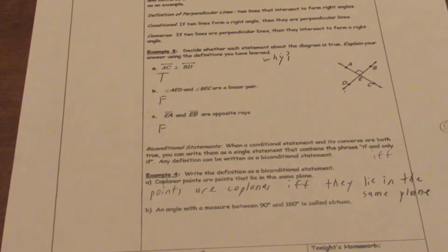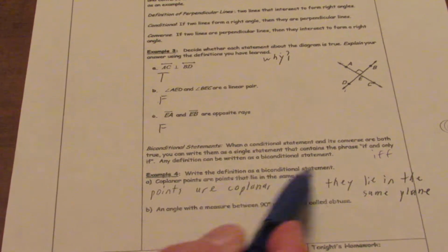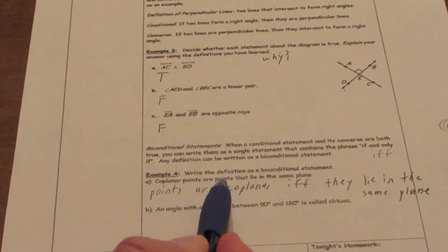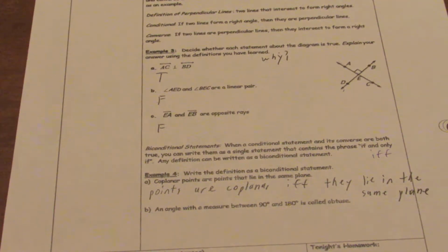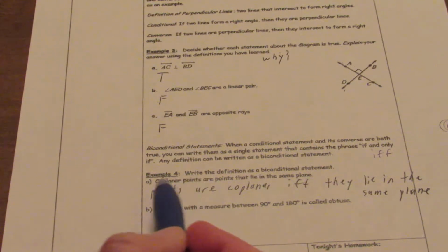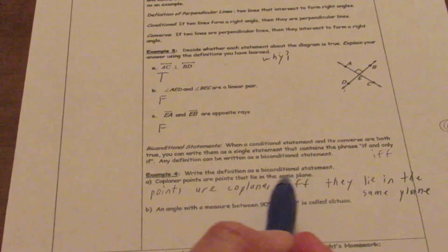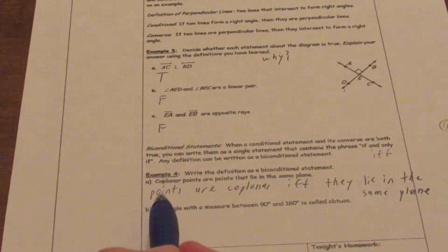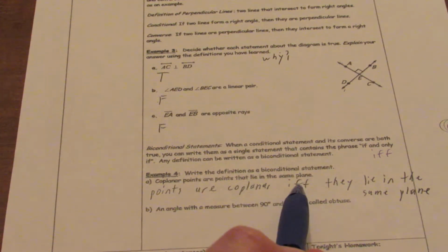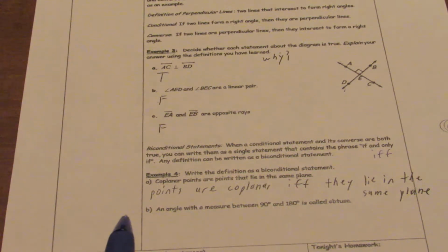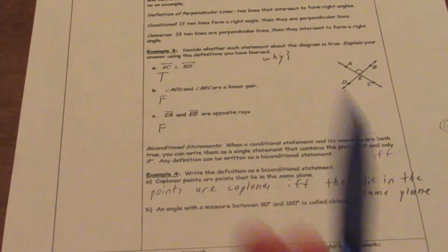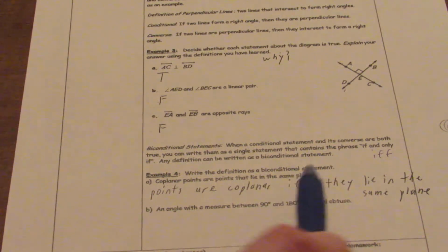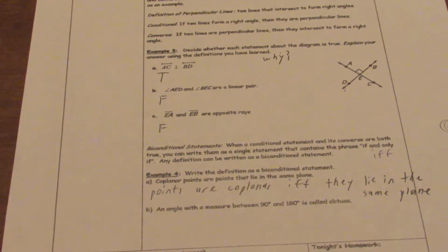Example 4 says write the definition as a biconditional statement. Coplanar points are points that lie in the same plane. So what I'm looking for here are my two things that I could separate. I have coplanar points and they lie in the same plane. So how I wrote it is: points are coplanar if and only if they lie in the same plane. And if we look, that's a true statement. If I say if points are coplanar, then they lie in the same plane, that makes sense. It also makes sense if I say if they lie in the same plane, then points are coplanar.